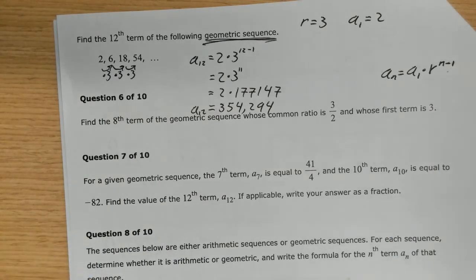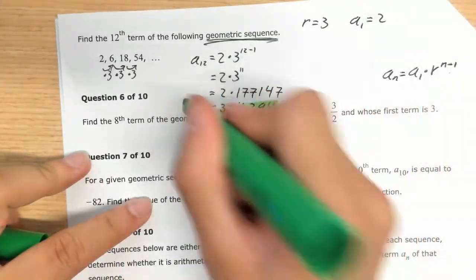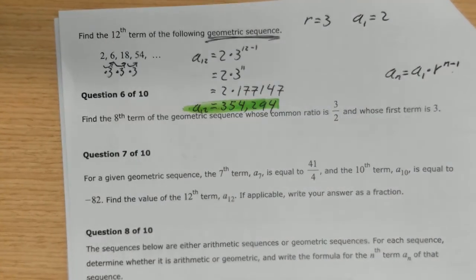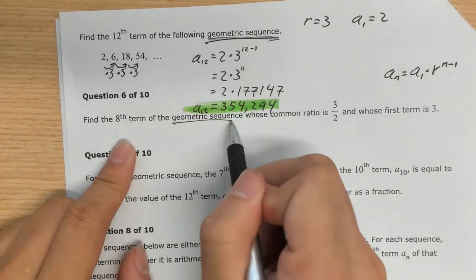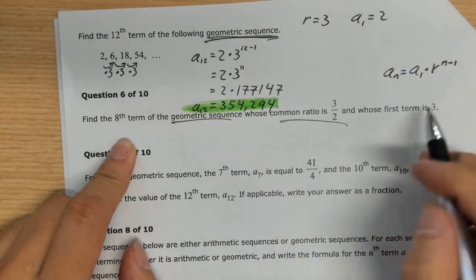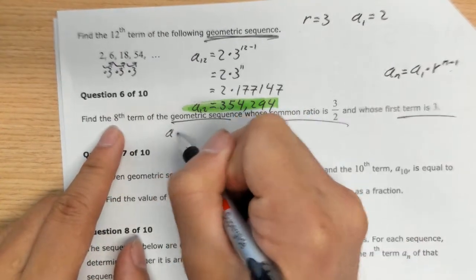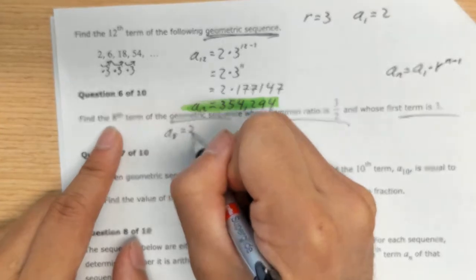So this one doesn't require a lot of steps. That's number 5. Number 6, it's again easy. It's geometric. The common ratio, it's giving it to me. The first term is 3. So a sub 8 will be equals to, my first term is 3, so 3 times.